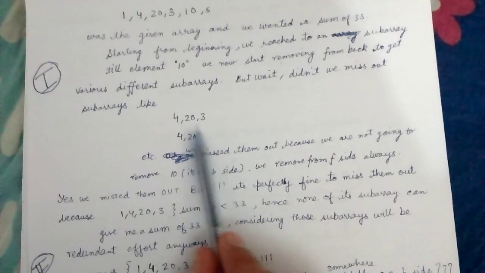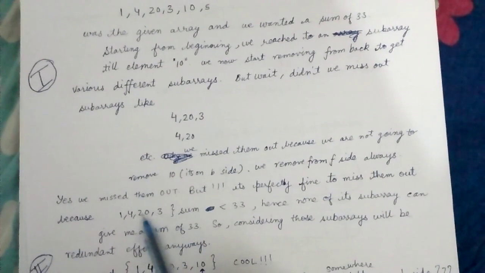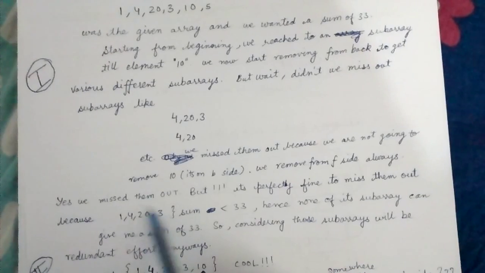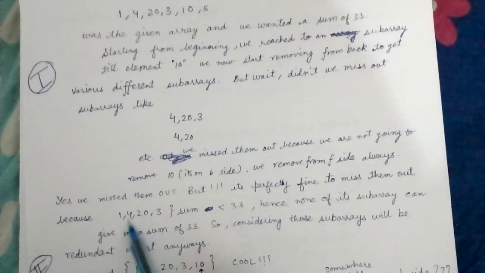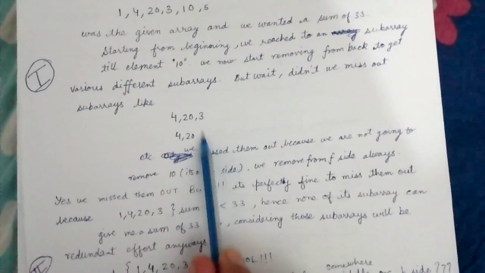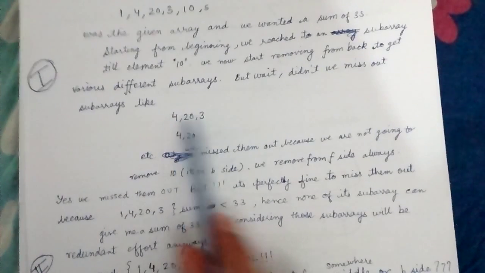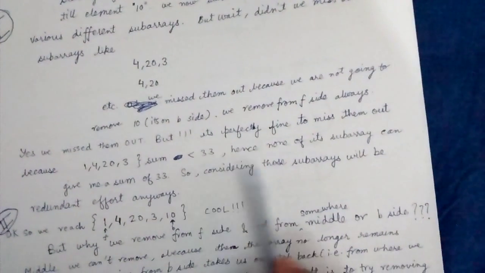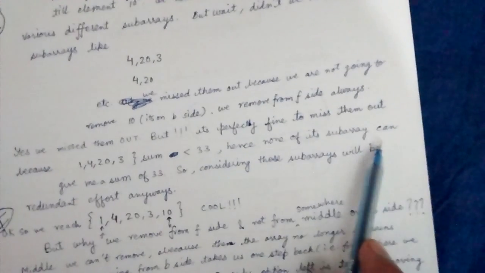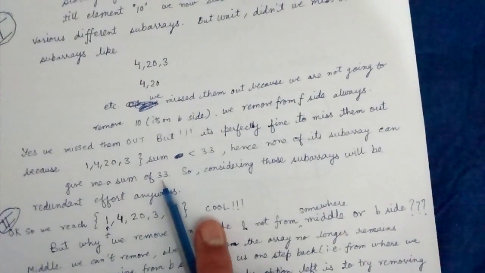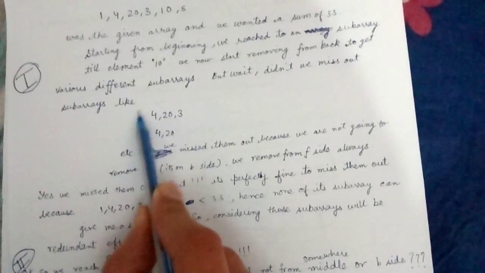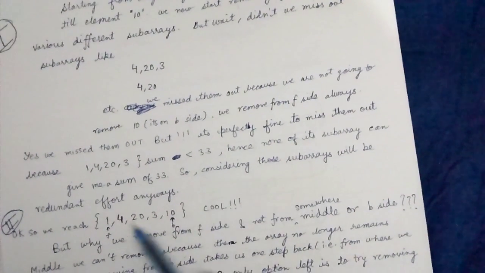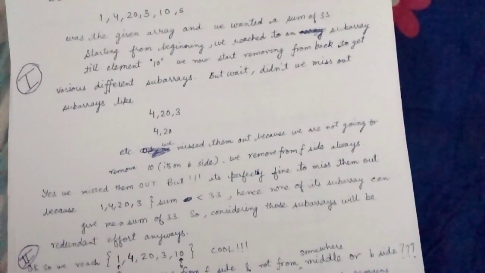So 4 23 is indeed a subarray of this array, this one. So this itself is less than 33. So how can its subarray exceed or even be equal to 33? None of its subarrays is capable of giving me a sum of 33. So it's perfectly fine if we don't consider these subarrays. Considering those subarrays would be redundant effort anyway. So this was the point. Hope you understood this point.